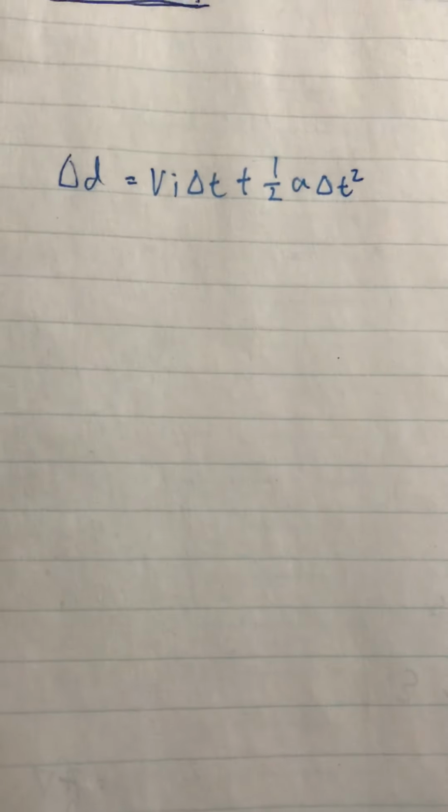So the equation is delta D equals VI times delta T, plus half of A times delta T squared. This is the equation. And let's see, there's a plus sign and a minus sign, and that is always the key to disassembling the whole equation.